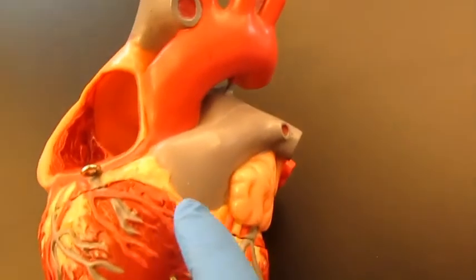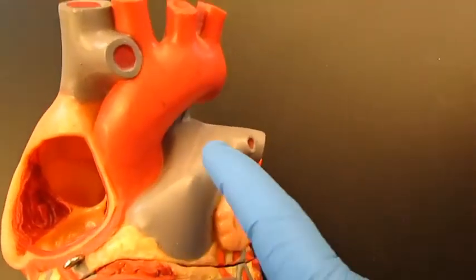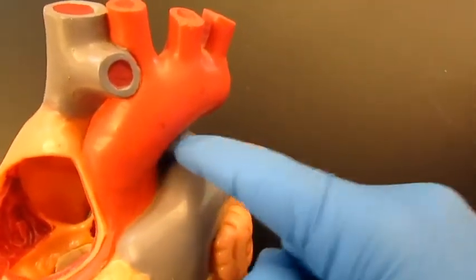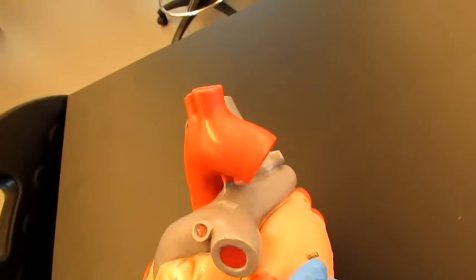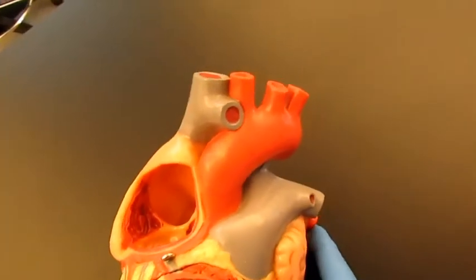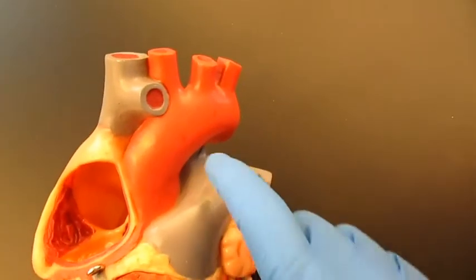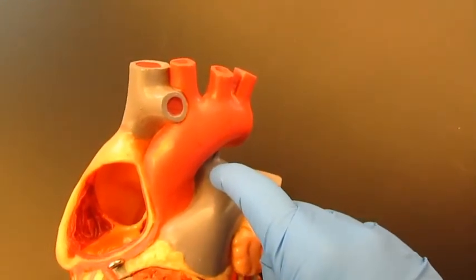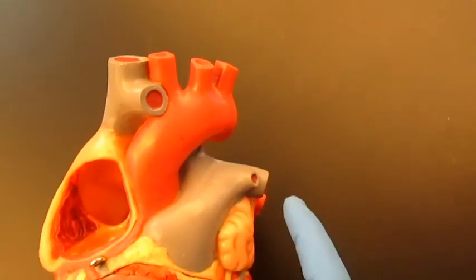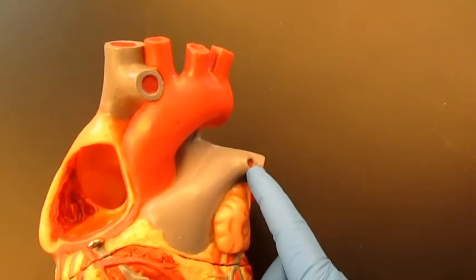All right, blood then goes up through here, the pulmonary trunk, and the pulmonary trunk is going to split. Right? One vessel is going to go behind the heart, as we can see here. Right, so it goes behind these other major vessels here, and it's going to go to the right lung. So this is the right pulmonary artery. This is the left pulmonary artery.